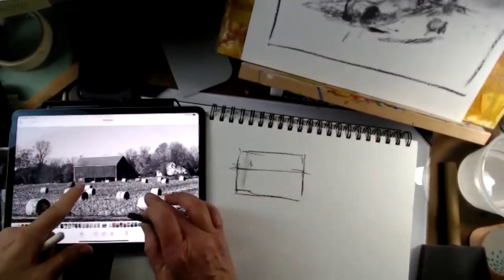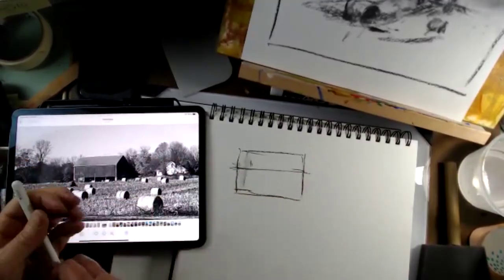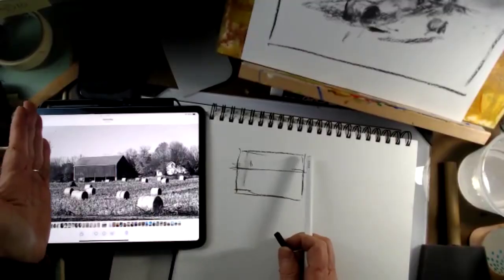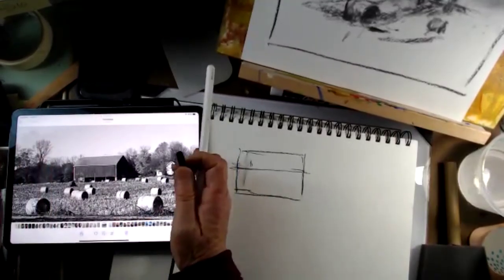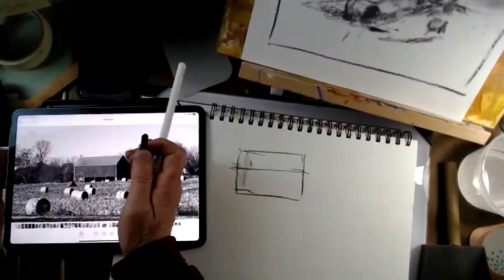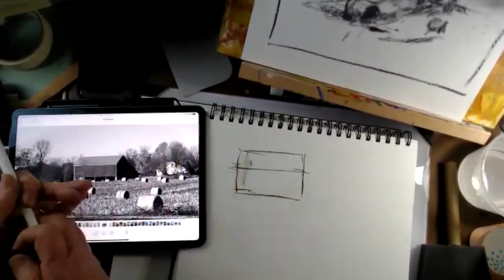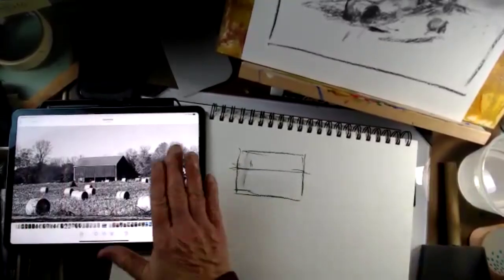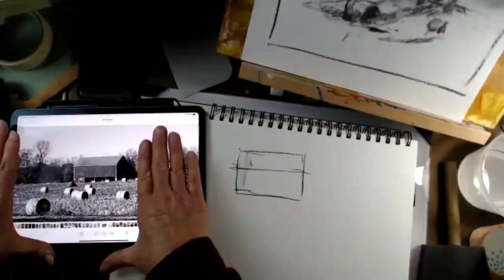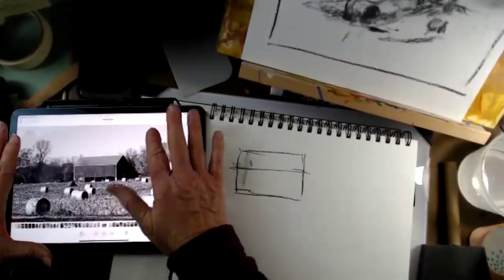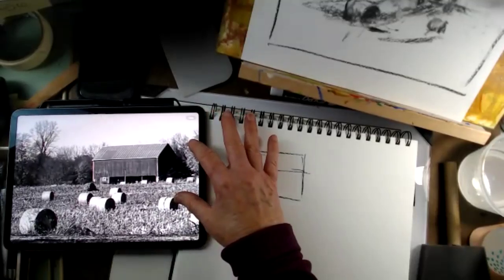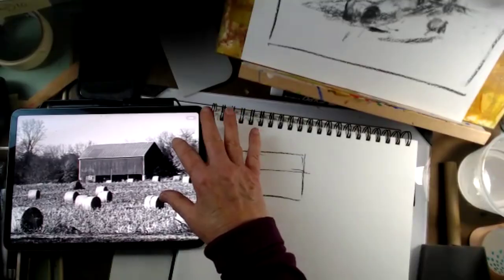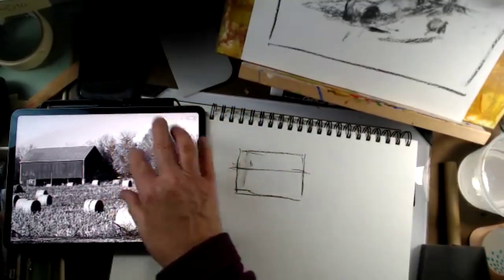And then I have a choice. Do I want to crop it here and show this? Or do I want to show all of this? Or do I want to show it like this? And even when I block these, do you see how it changes it when I do? Let's see. I could do this. I could do this.